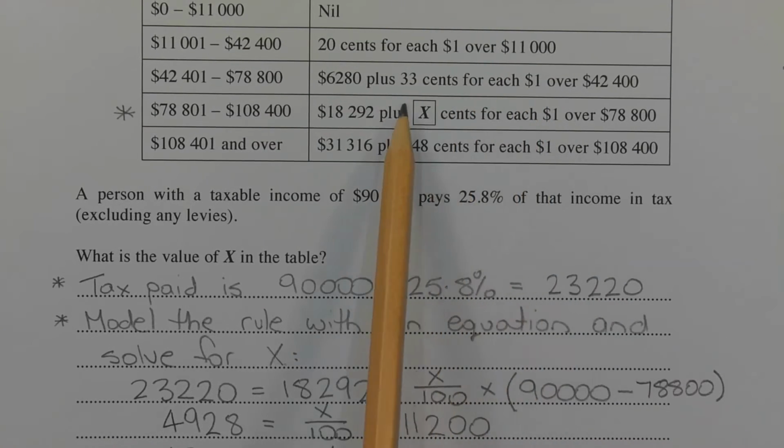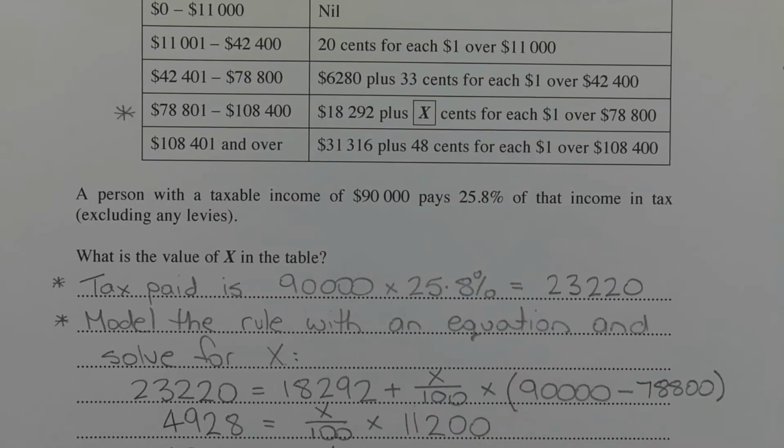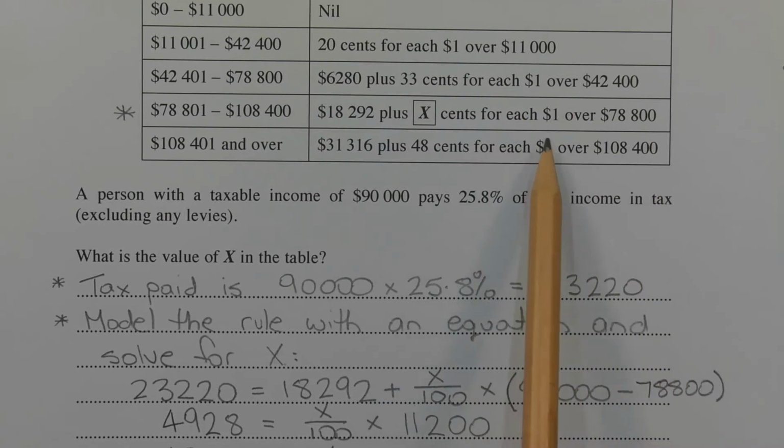Now, this part of the rule here, X cents for each dollar, can be interpreted as a percentage. In other words, you can think of it as X percent of each dollar over $78,800. So the way I've represented that is X over 100 times the difference between $90,000 and $78,800. This gives us the amount over $78,800, which is this part of the rule here.